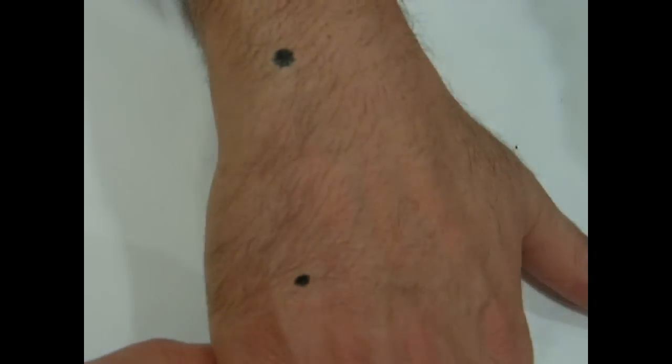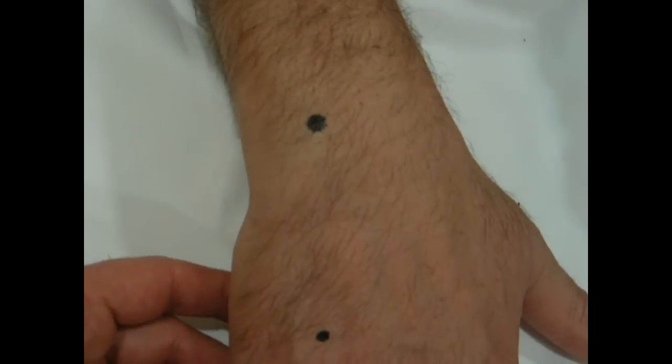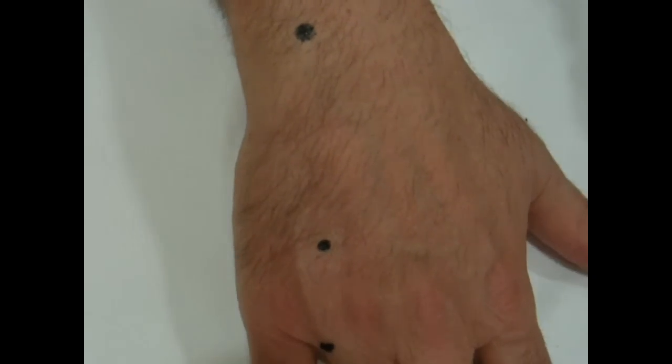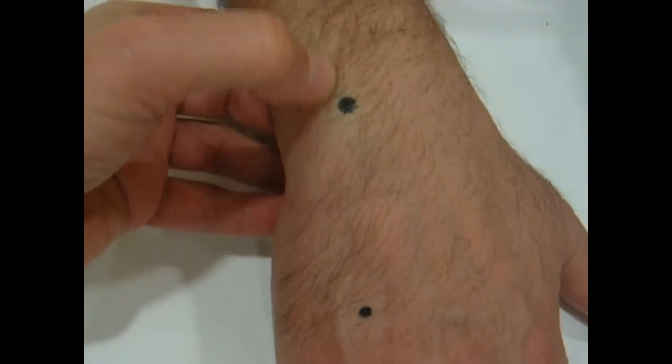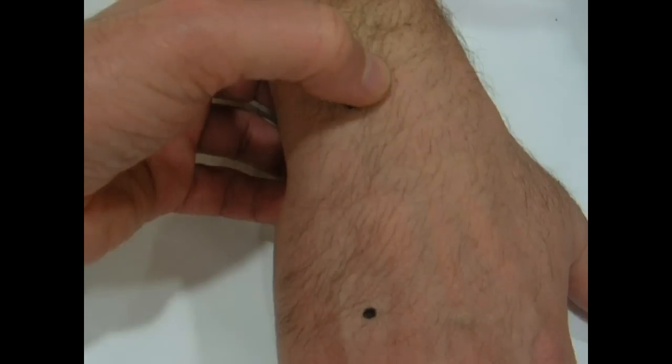Jiao 4 is the yuan source point of the Jiao Channel. It is located on the dorsum of the wrist at the level of the wrist joint in the depression between the tendons of extensor digitorum communis and extensor digiti minimi.